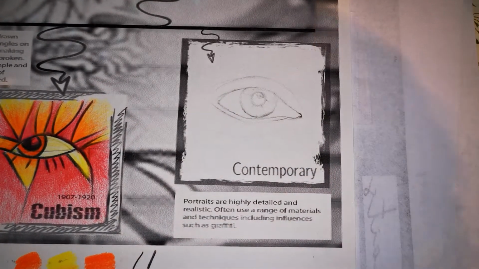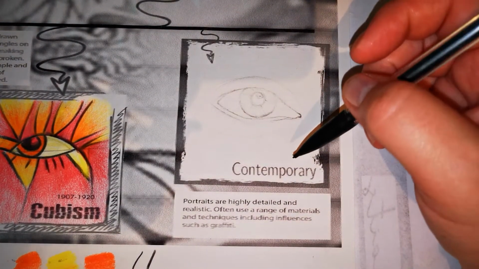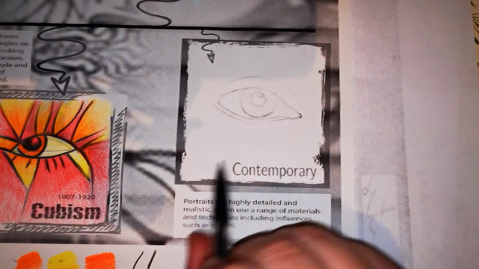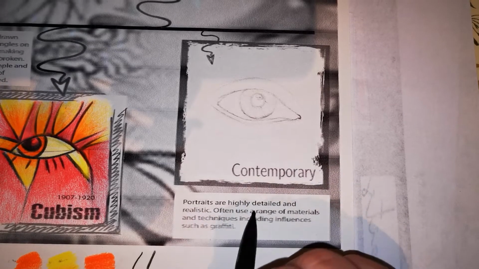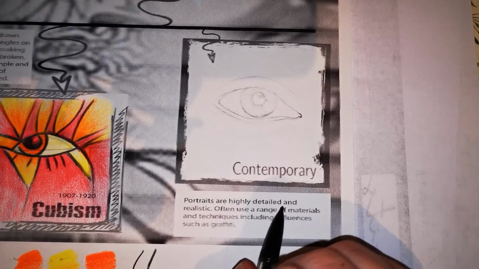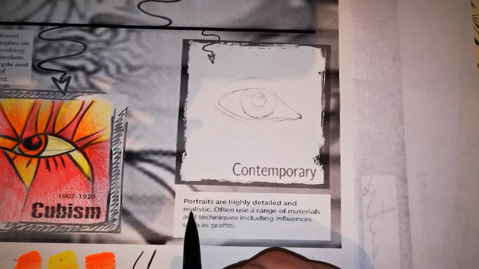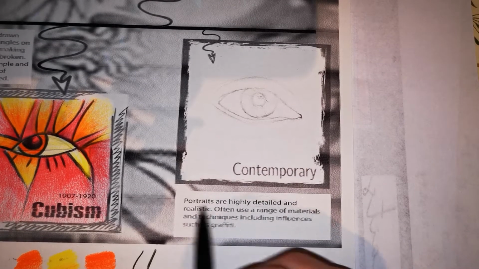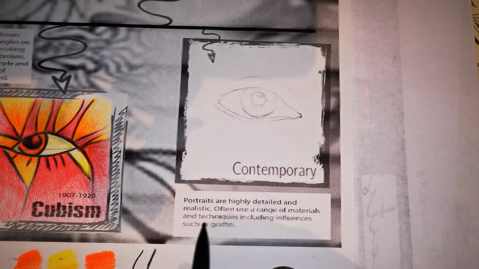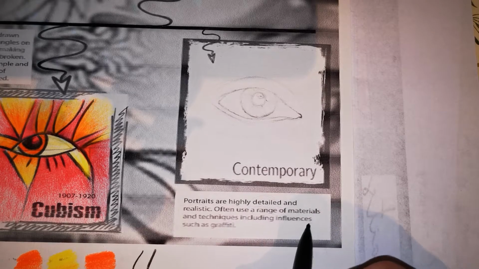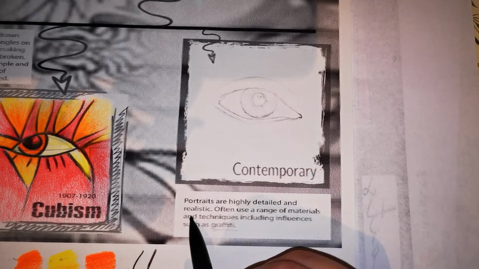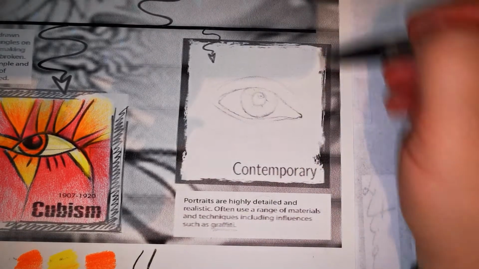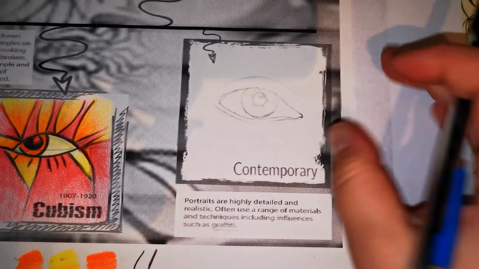Okay, so let's have a little look at contemporary portraits. Contemporary means it's recent. So these contemporary portraits, they are highly detailed and realistic. They often use a range of materials and techniques, including influences such as graffiti. So we're going to do a detailed and realistic eye with some graffiti patterns on top.